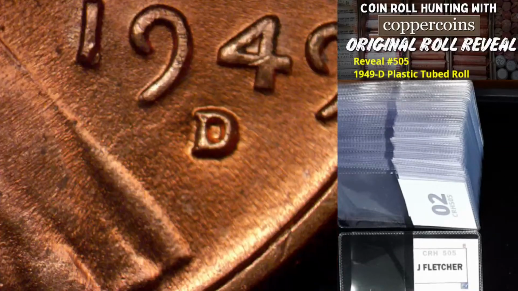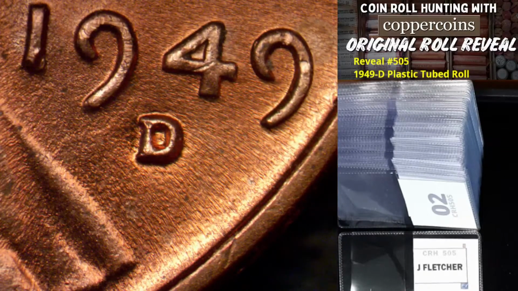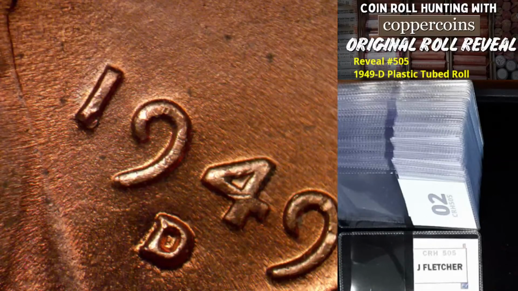Let's move on with the roll, our 49D roll for the day. I'll go ahead and plop this out on the desk and get started. And we'll look through here and figure out what we've got. All right, here we go. Coin number 1, Mr. Fletcher. Mr. Fletcher gets... Well, that one does not appear to be an RPM.